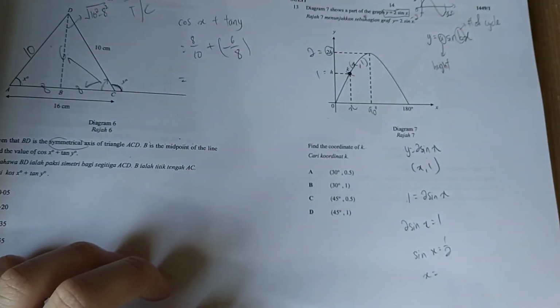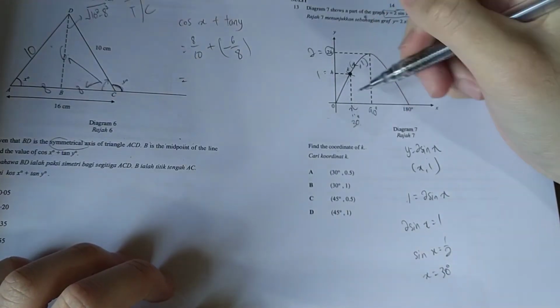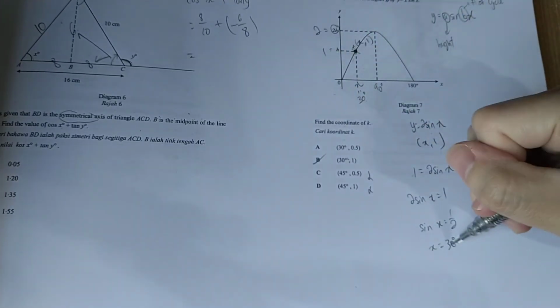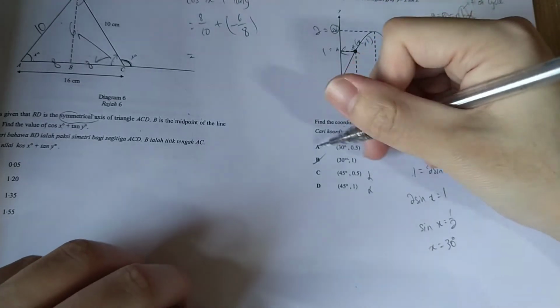So it's 30 degrees. So the answer is, the x is 30. So it's not C and D. So A or B? B, bro, because they already said the y coordinate is 1. So the answer is B.